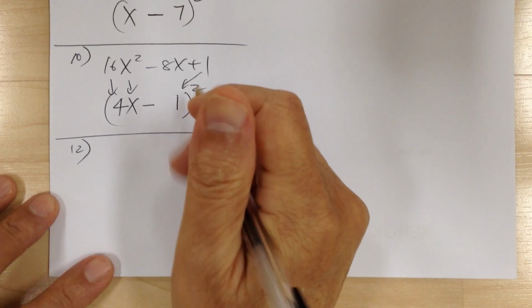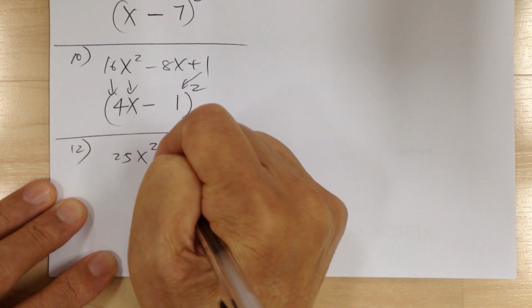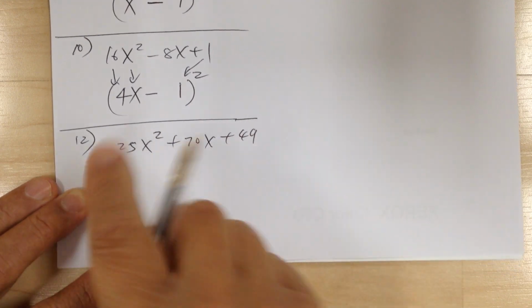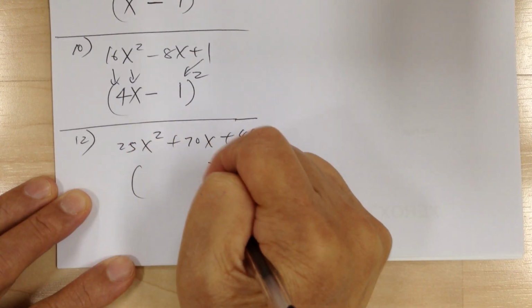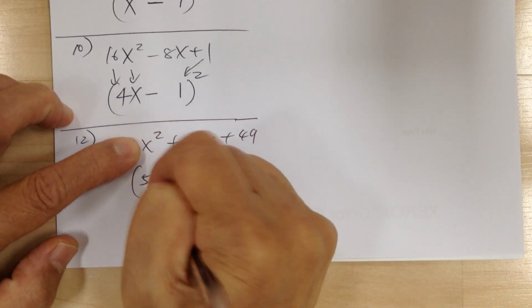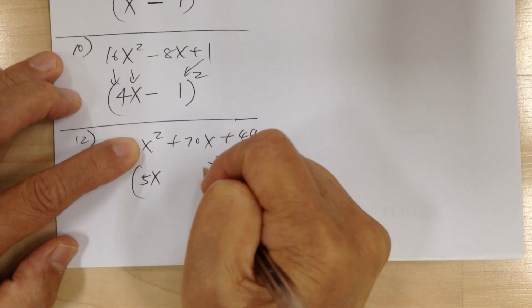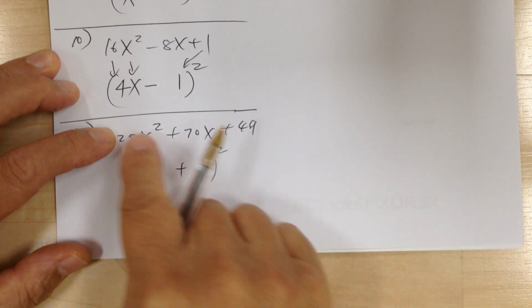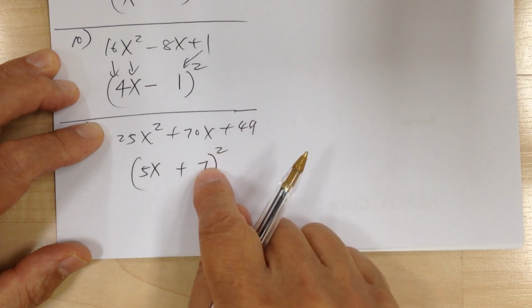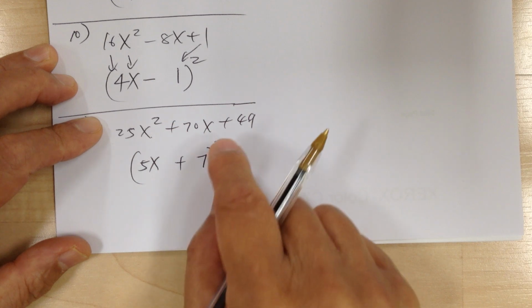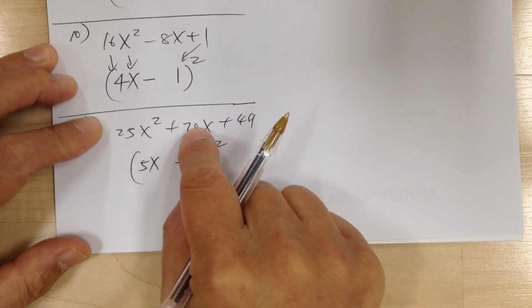Okay, number 12. You got 25x squared plus 70x plus 49. Okay, so again, go to step 1, then you go to step 2b. So from here, you need to get 5, right? 5 squared gives you 25. To get that, I need to have an x. To get the 49, I need 7. Okay, and I need to get plus, right? 7 squared gives you 49. Okay, so again, from this you guess that, from this you get that, from this you get that. Then after that, you have to check if they match the middle. So the sign matches. The number 2 times 5 is 10. 10 times 7 is 70. So number matches and alphabet matches, and so that's it. Okay.